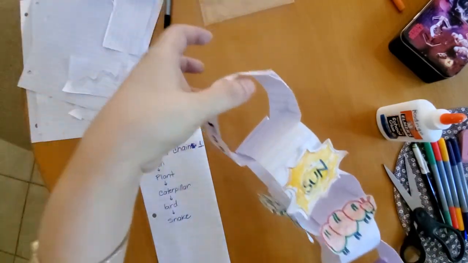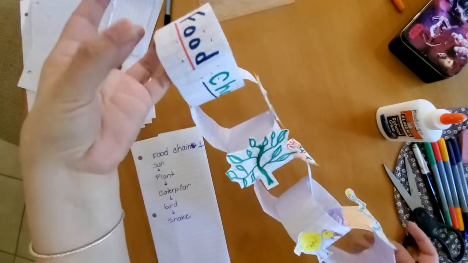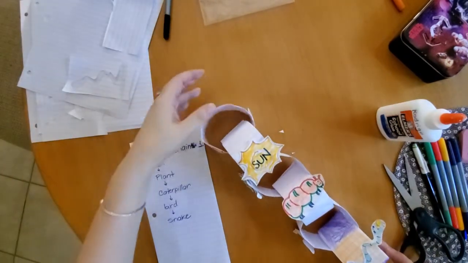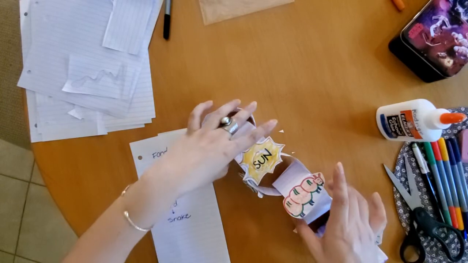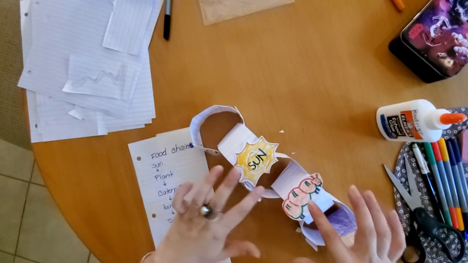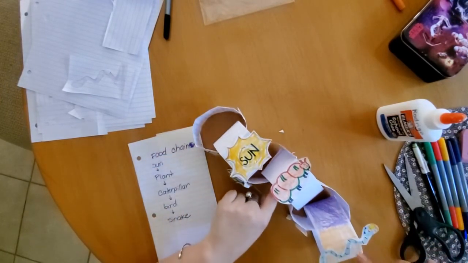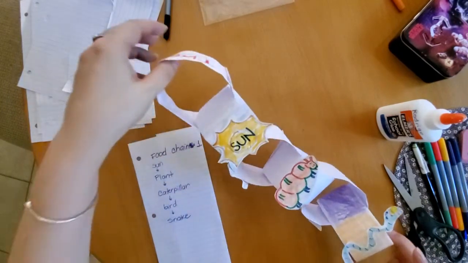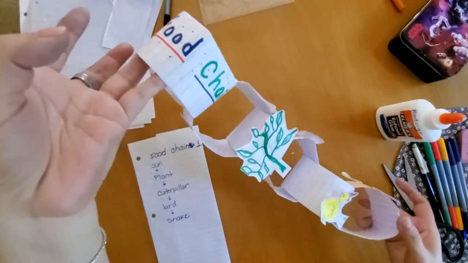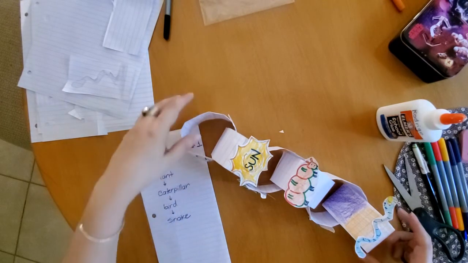And ta-da! This is our food chain. Now if you want to make it a little bit better, skip one link and then you can, let's say, paste on this one the plant and on this one the chick, and it's gonna look much better. But this one is pretty good. I'm fine with this one.